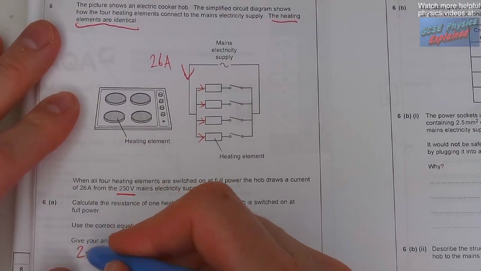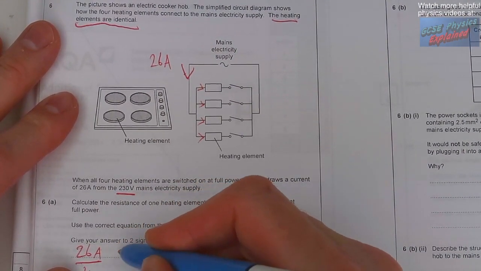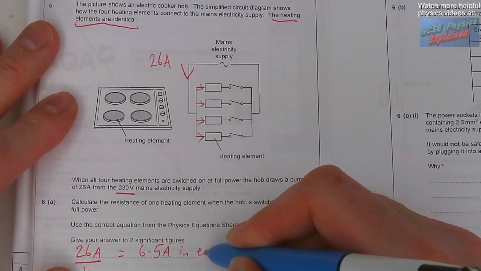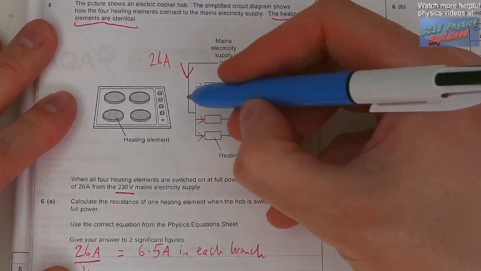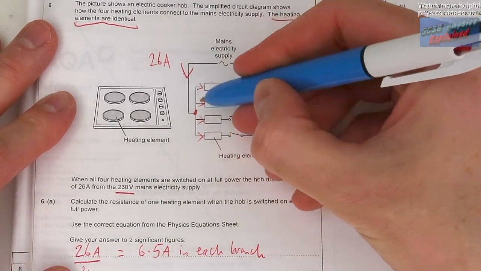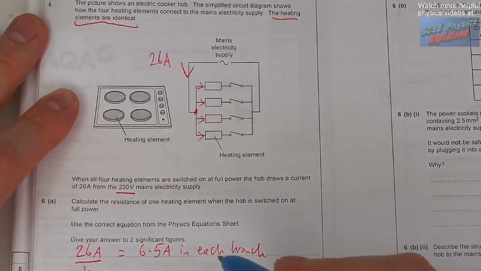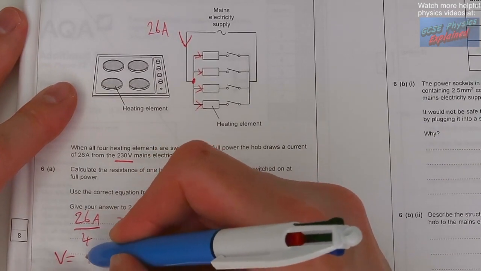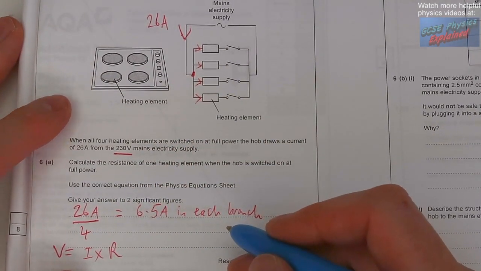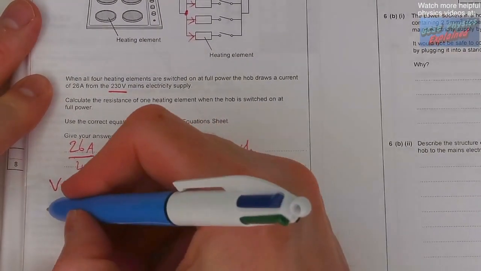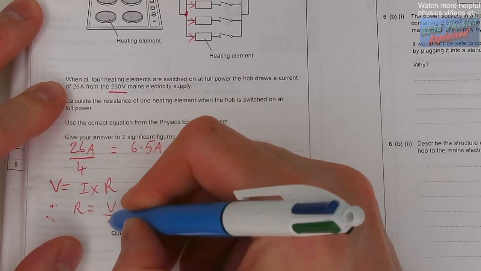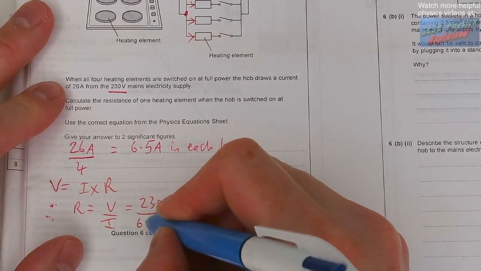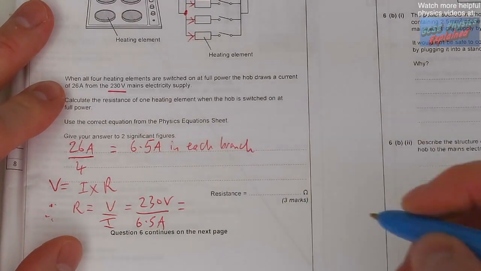So if I do 26 amps divided by 4, that's going to be 6.5 amps in each branch. Kirchhoff's law says what goes into a junction, 26 amps, must come out, and it's going to come out equally in 4 different parts. So now the equation we know is V equals I times by R. That's Ohm's law. We need to rearrange that. So therefore R equals V over I. They're in parallel, so each one is going to get 230 volts and they're going to get 6.5 amps.